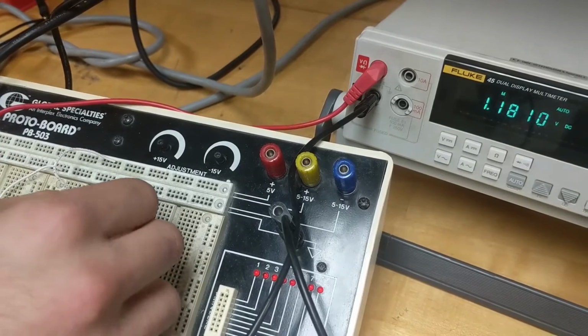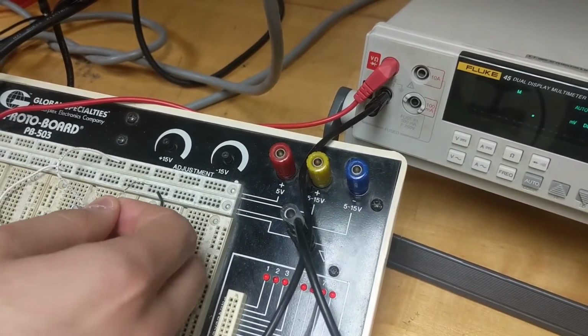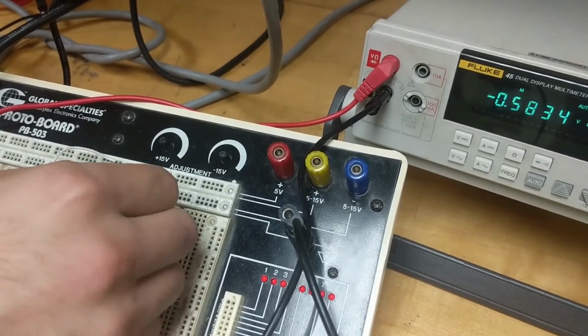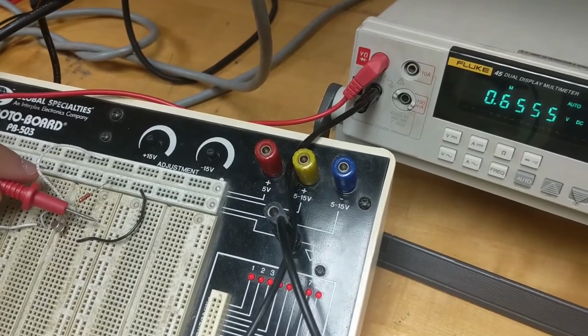We'll do one more resistance by decreasing it to be of 2 kilo ohm. And we'll measure the output voltage again. You can see that it decreased to 0.6 volts.